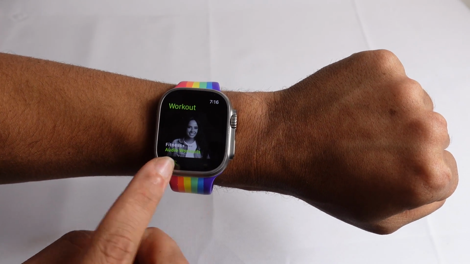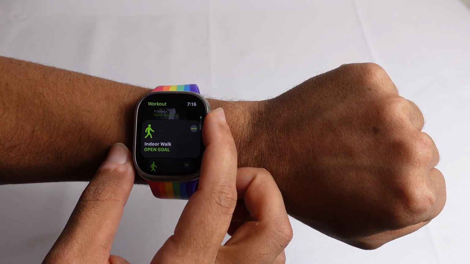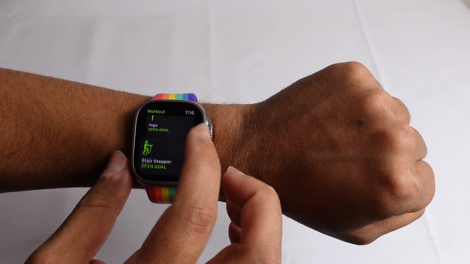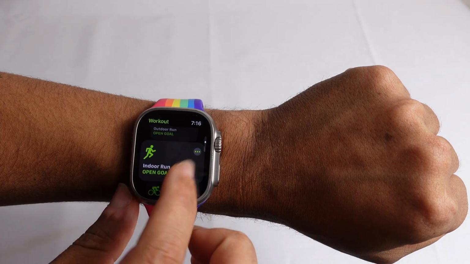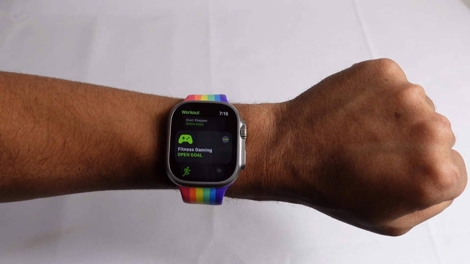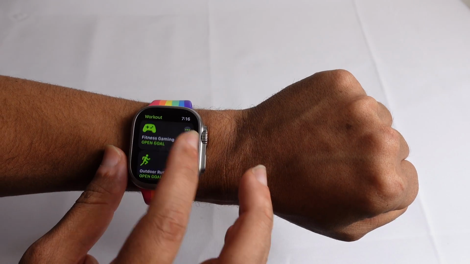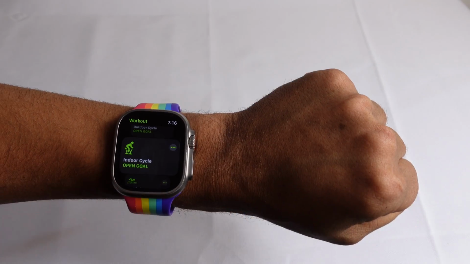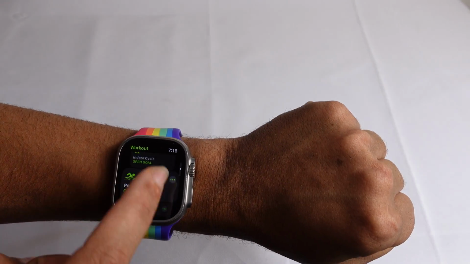So we have the Apple Fitness audio workouts. I can do an indoor walk. I can do an outdoor walk, high intensity interval training. They've got dozens of different workouts here. Even a fitness gaming workout for those esports fans out there. You can come in here and do workouts all day long and track this in your Apple Fitness account if you have an Apple Watch.